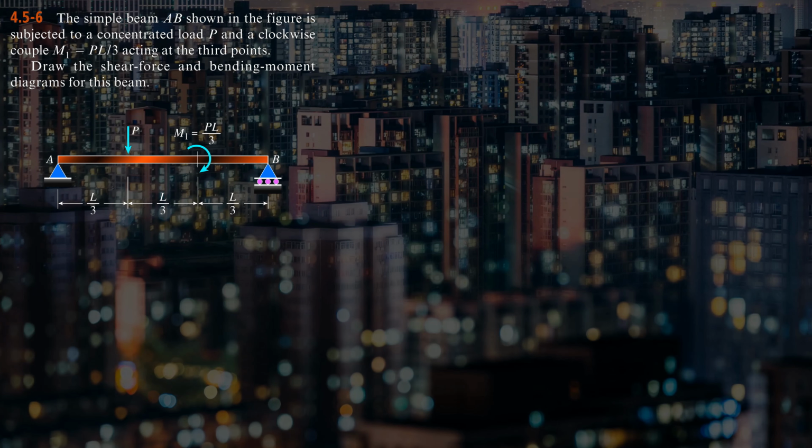The simple beam AB shown in the figure is subjected to a concentrated load P and a clockwise couple M sub 1 equals PL over 3 acting at the third points. Draw the shear force and bending moment diagram for this beam. So, kind of gross, but it won't be too bad.